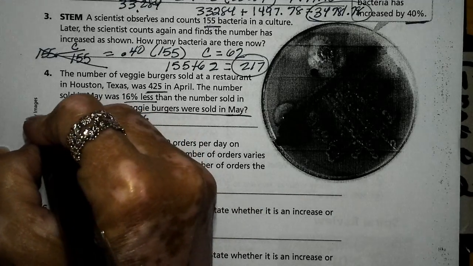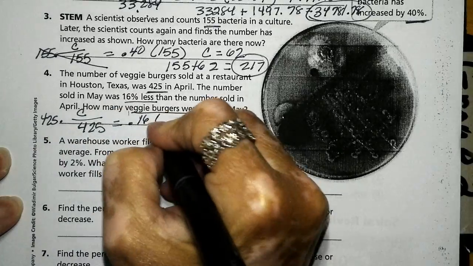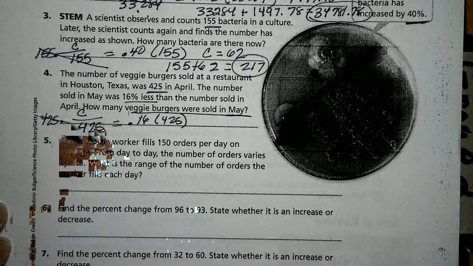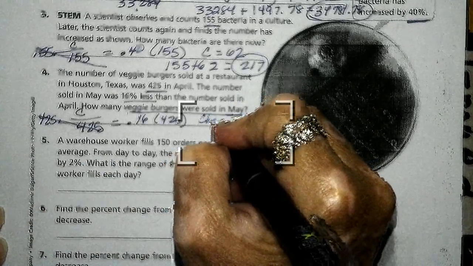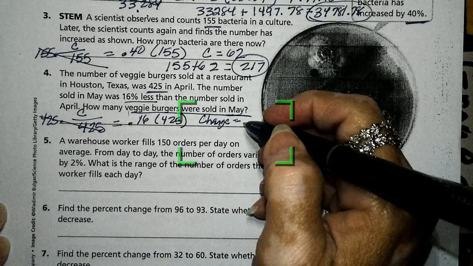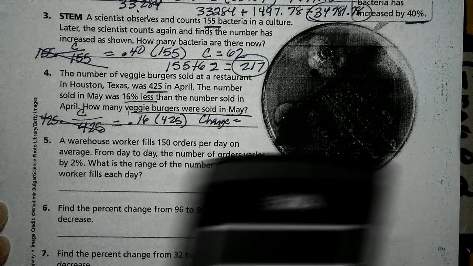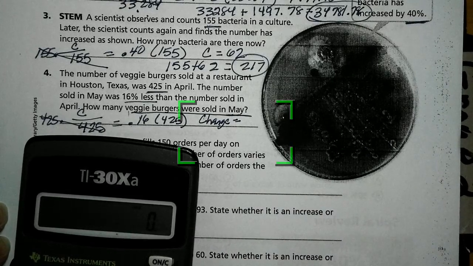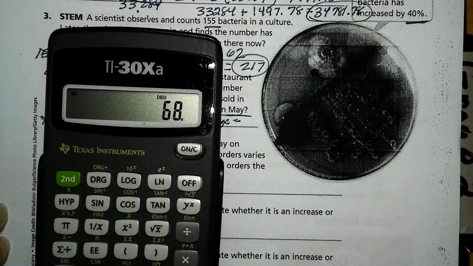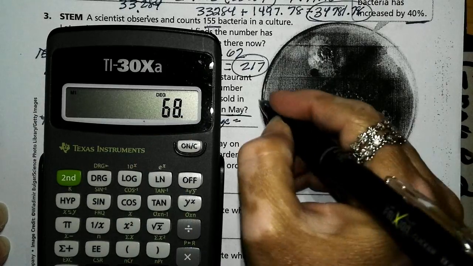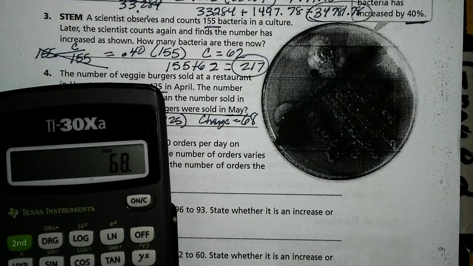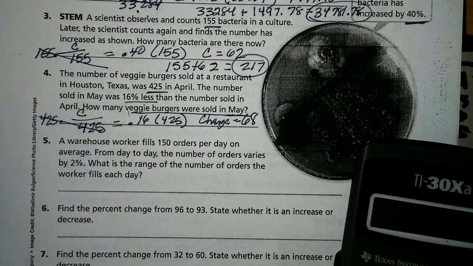Multiply. Yep. So this goes away. So my change is what? 6,800. Mm, 68. So 0.16 times, what was it, 425? Should just be 68. You must be typing something in. You're getting the answer, but your decimal points are wrong. Okay, so now what do I need to do?